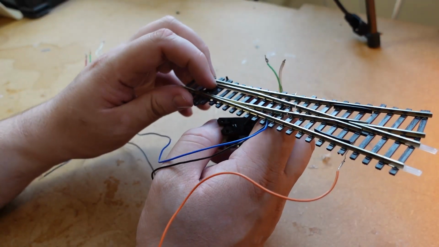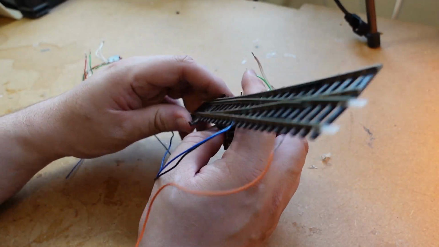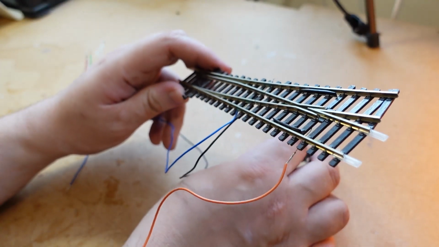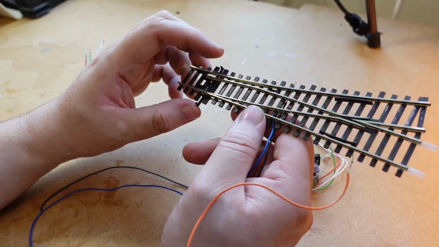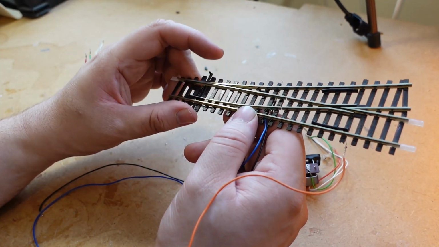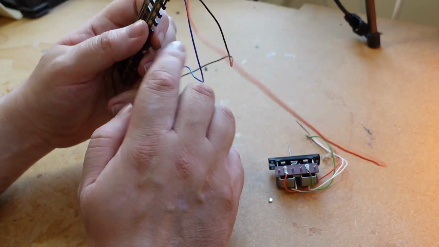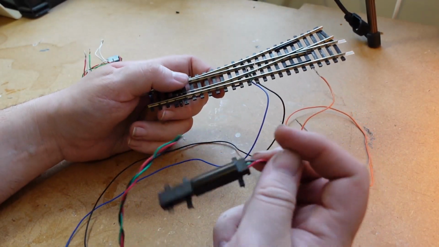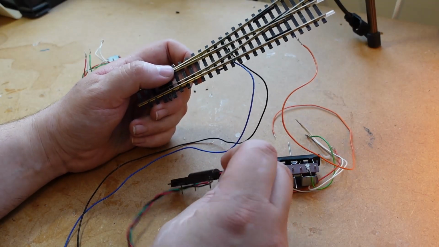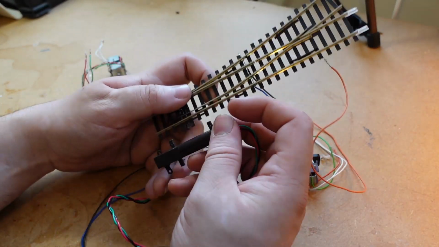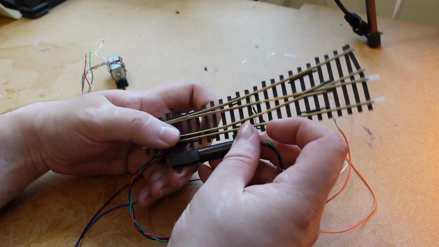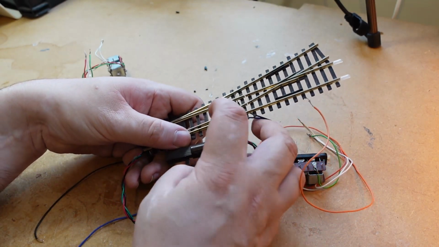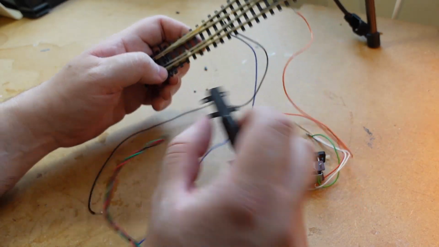This is a similar system that the Tortoise use, where they're under-track mounted, and this is something which will give me a bit of a headache on the top layer. But what I ended up using on these are these little Peco snap-mounted ones, and they just fitted on the track like so, and then it would change the points.